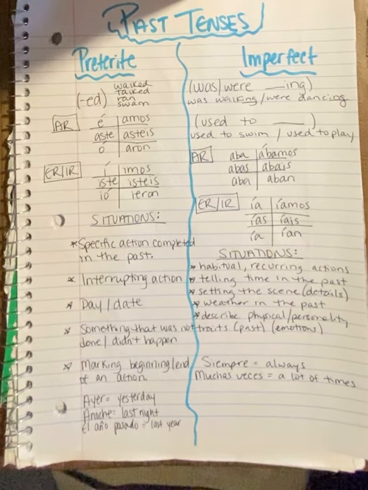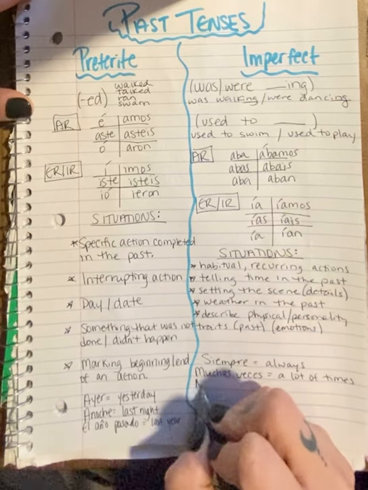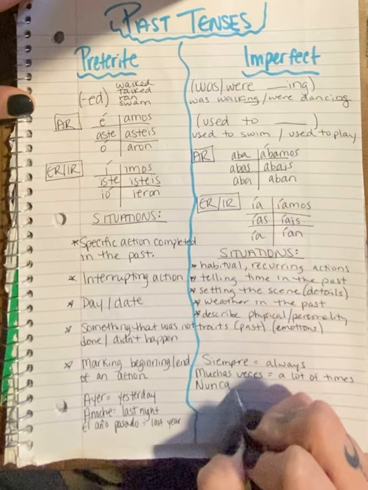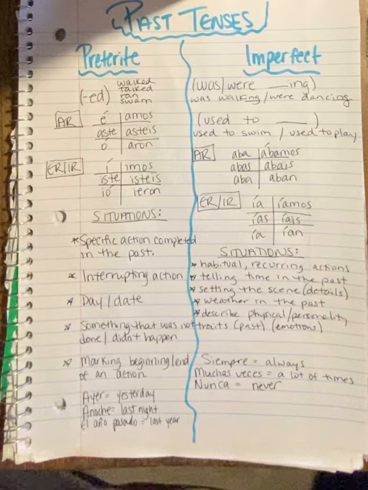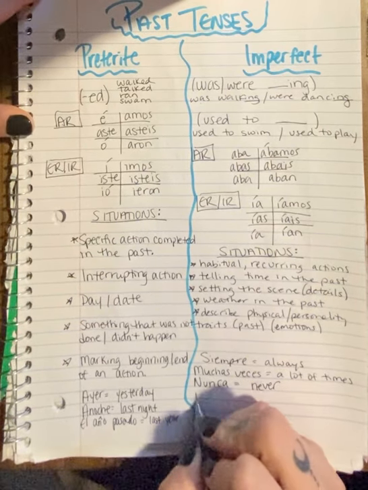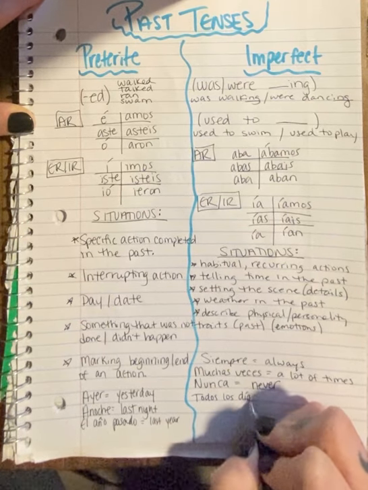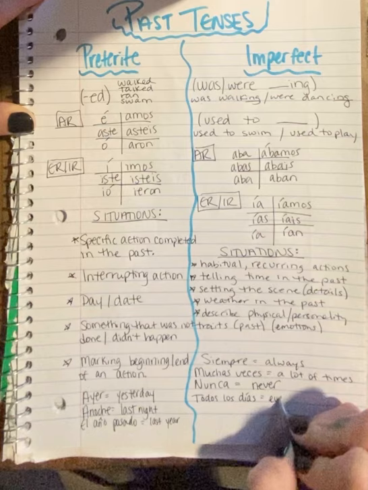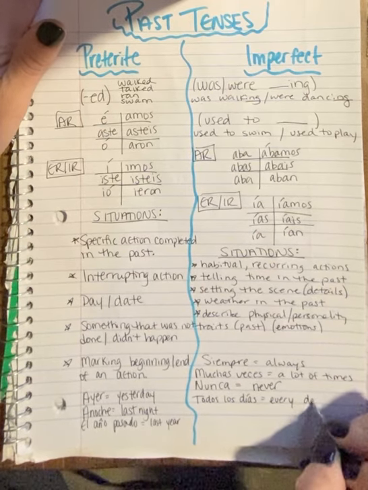Okay, I'll give you 2 more examples here. Another good one might be nunca, kind of the opposite as siempre. I never used to swim in the deep end. Okay. And another last one here I'll leave you with is todos los días. That means every day or all the days. Literally means all the days. In other words, every day.